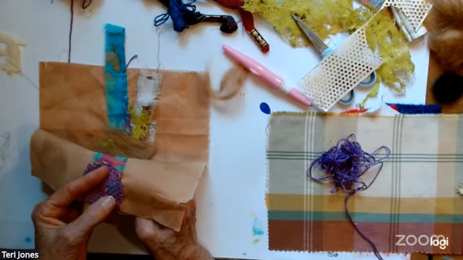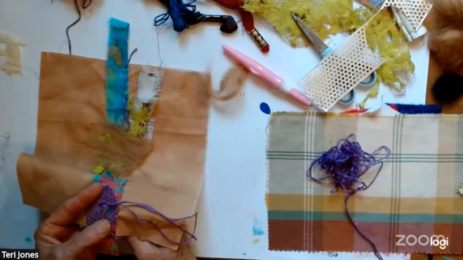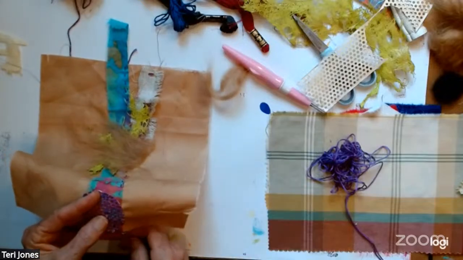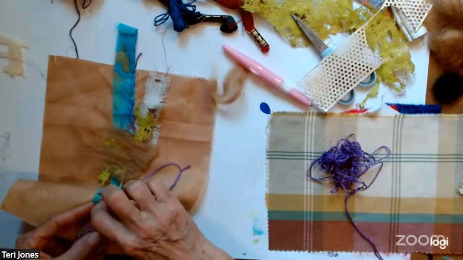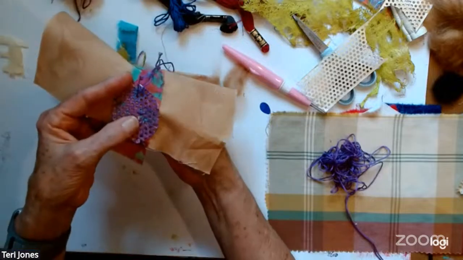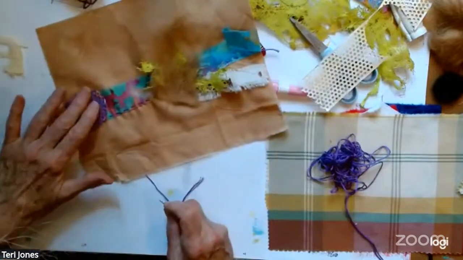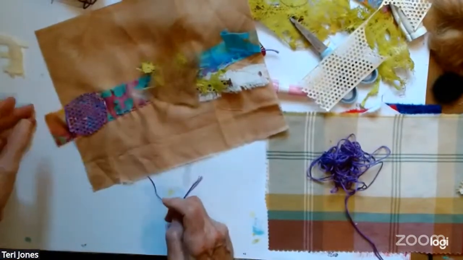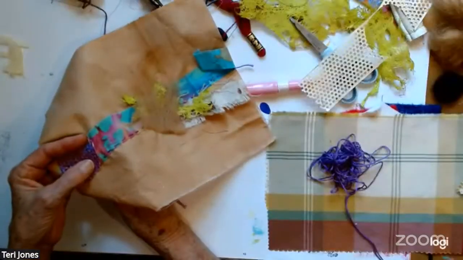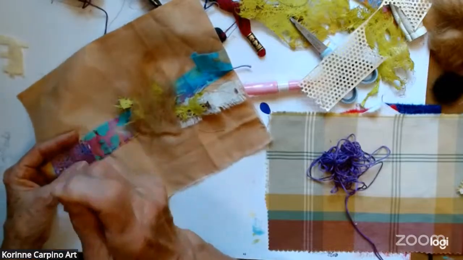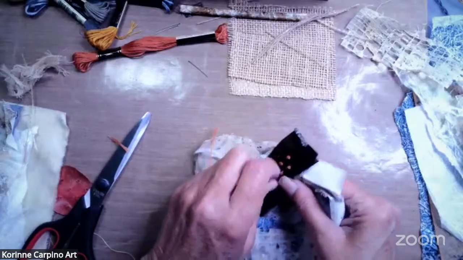So I could make crosses and different designs. So if I wanted to, I could make a little mini cross stitch in here, but instead I'm just kind of playing with it, pulling it down. I'm not very good at sewing in my space. I think my thread's actually too short, and that's the problem I'm having. So let's get rid of this.